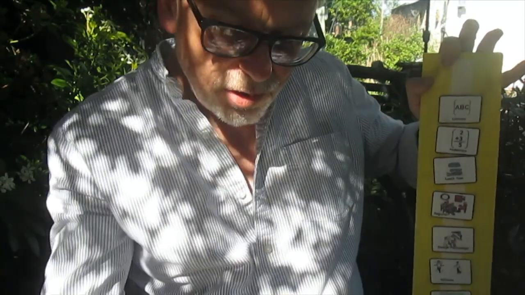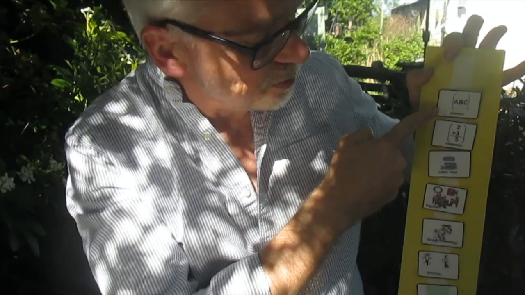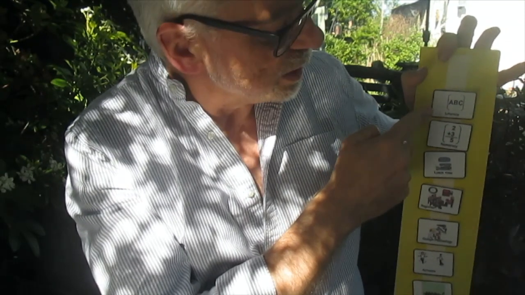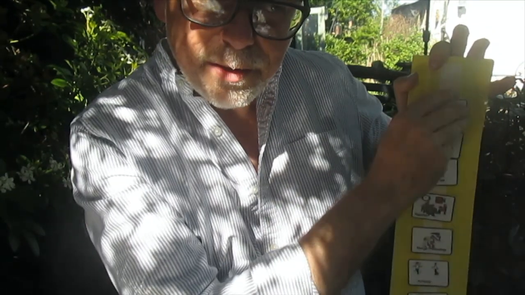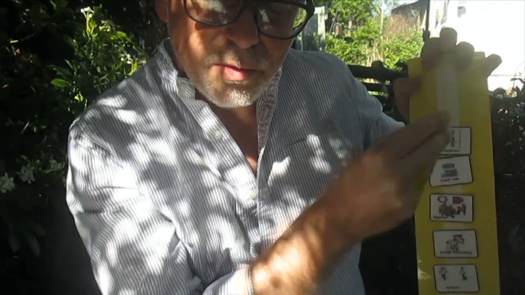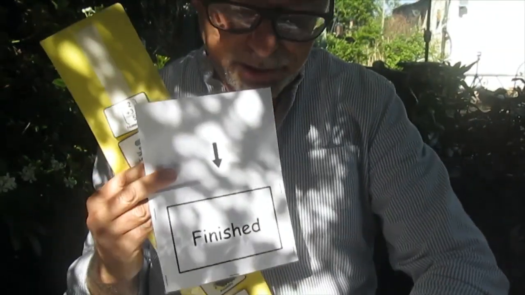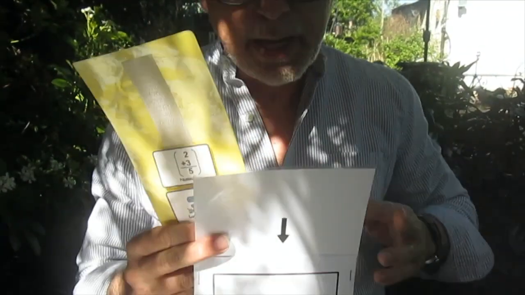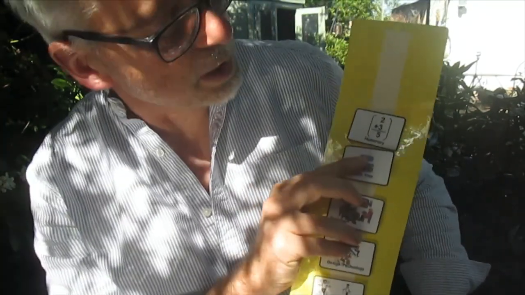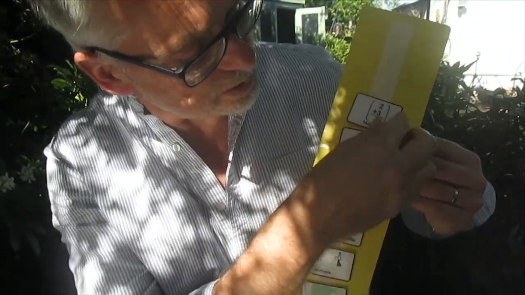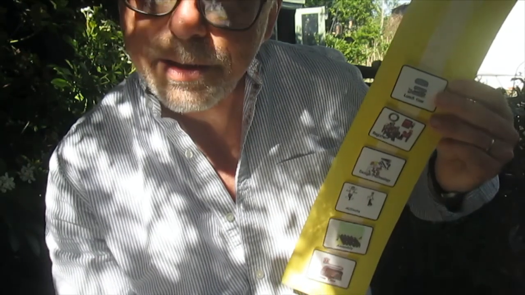Okay, we've done the register, now what is it time for? It's literacy and reading. Okay, so that's done. When that's done, they can check the schedule for the class and say, okay, we finished that. I put those items in the finished pot. What's next? And we can see we have maths next, numeracy, and then it's lunchtime.